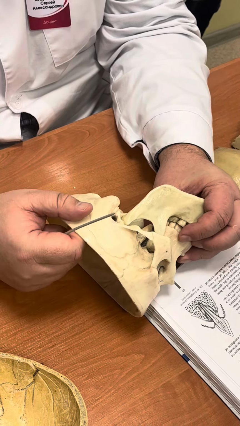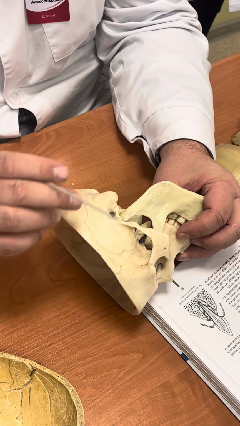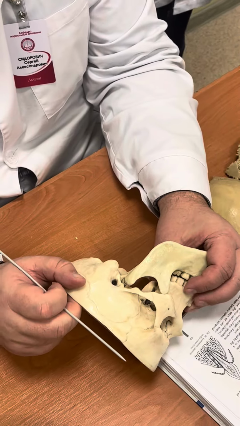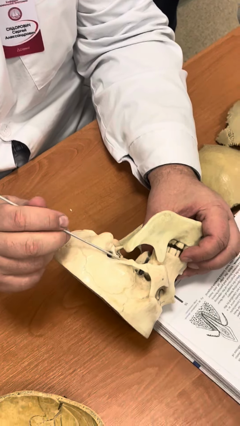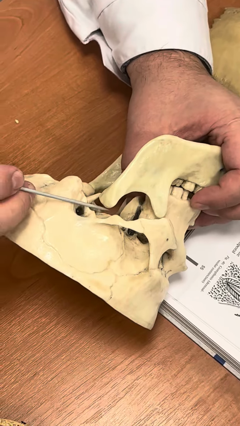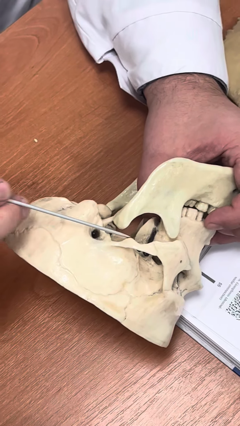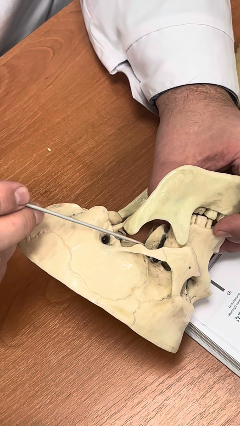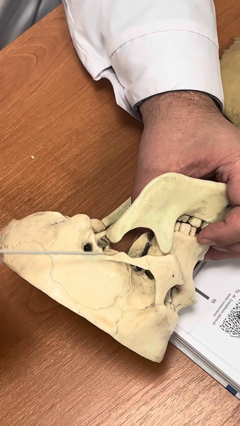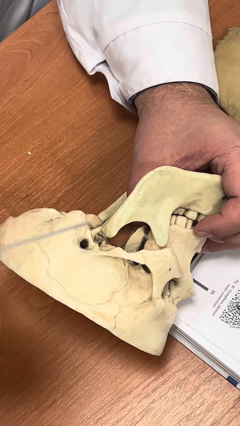Well, then, the temporomandibular joint is a complex joint. Complex. Why is it complex? Because between articular surfaces, between the head of the mandible and the fossa mandibularis, we have cartilage. It is the discus articularis. This discus articularis separates these two articular surfaces, and it separates the cavities of this joint into two halves.